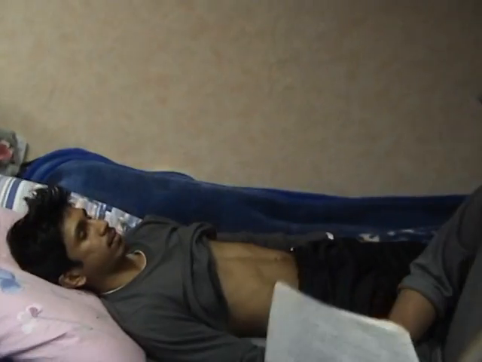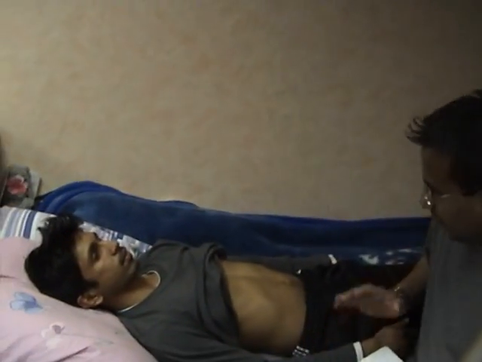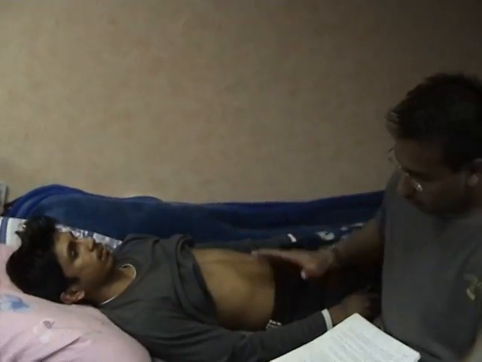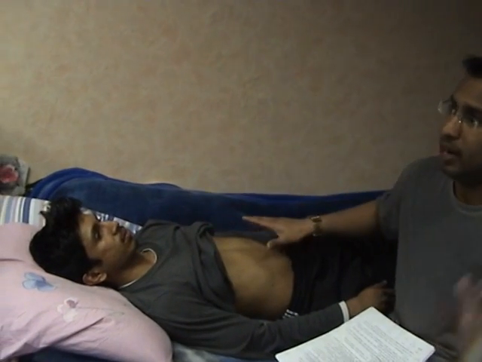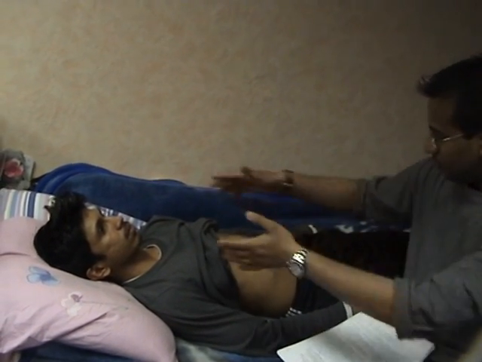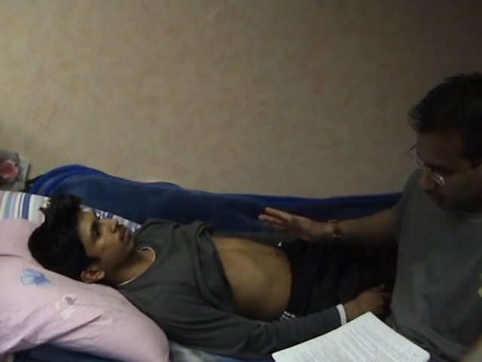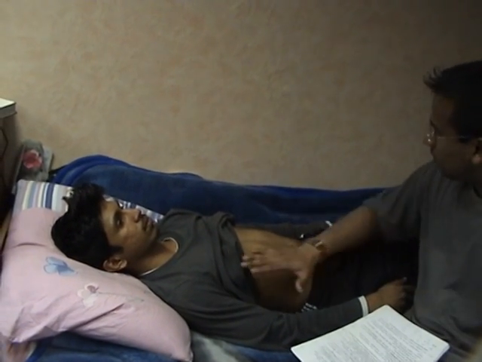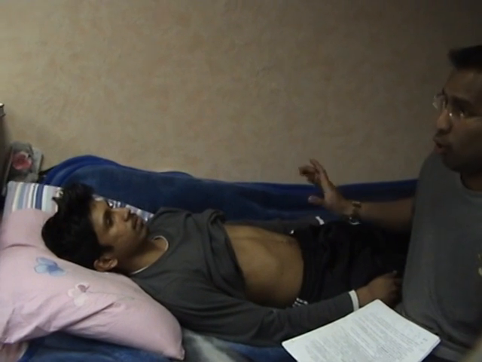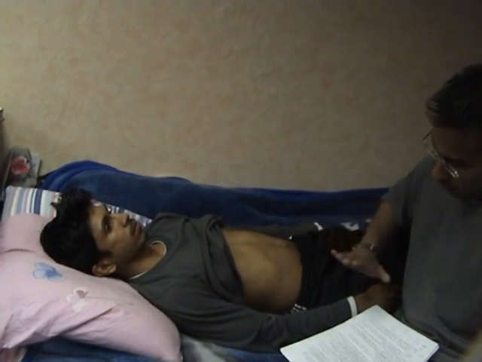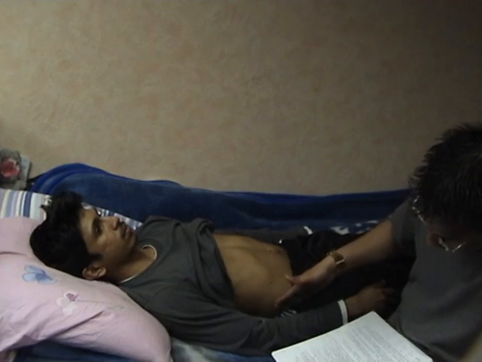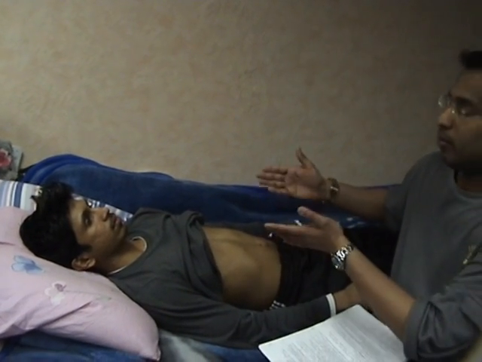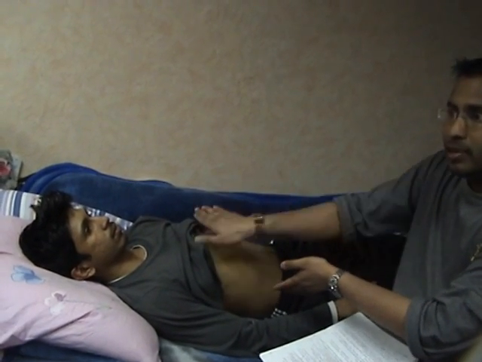Now, abdomen. Once you have inspected the abdomen in upright position, now in lying position, next what you do is size and configuration. Configuration of the abdomen is normal. Here there's absence of scaphoid abdomen. Scaphoid abdomen goes like this.